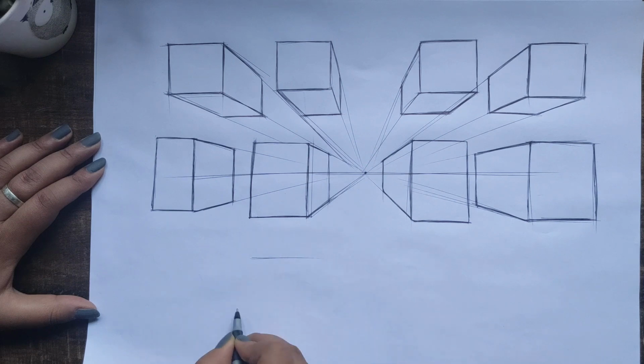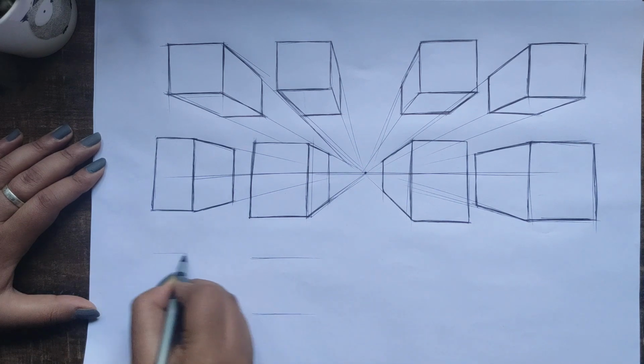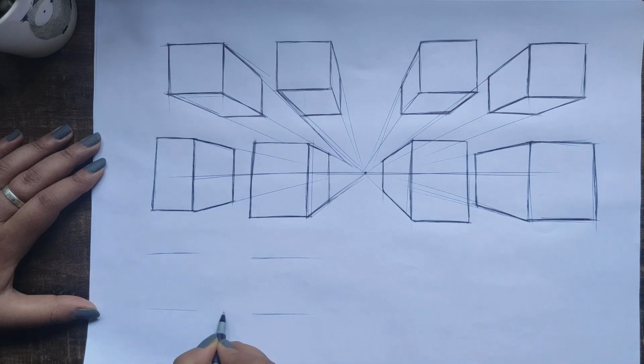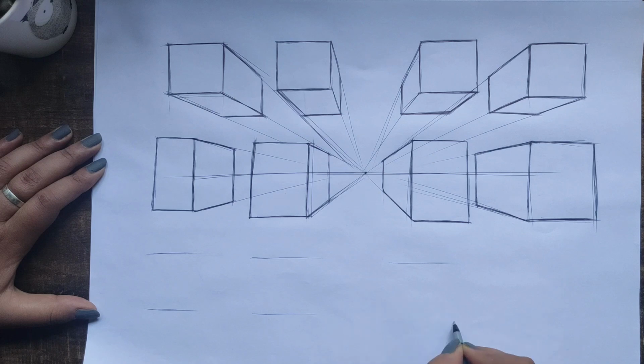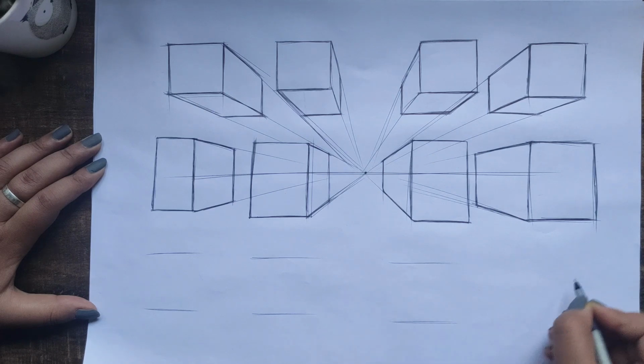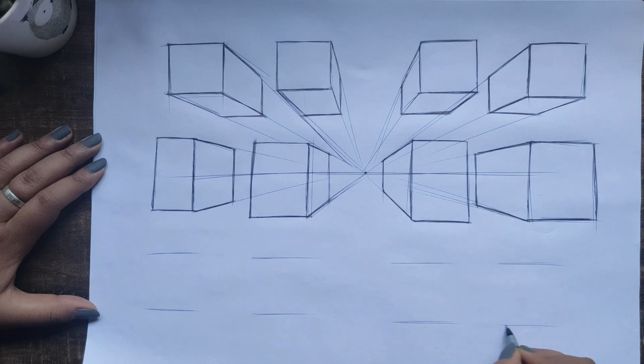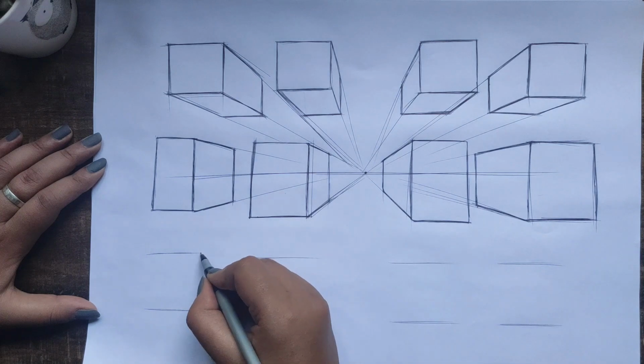Now we will be repeating the entire process of the construction at the lower side of the horizon line. Make sure that you utilize your page and draw your cubes or any geometrical shape from different angles, because it will really help you understand how a particular object looks when drawn in different perspectives.